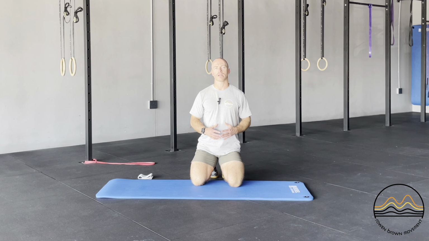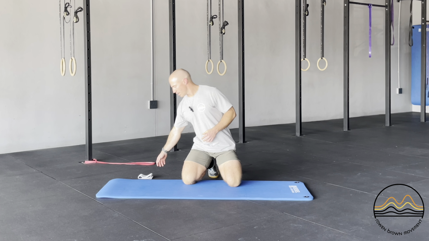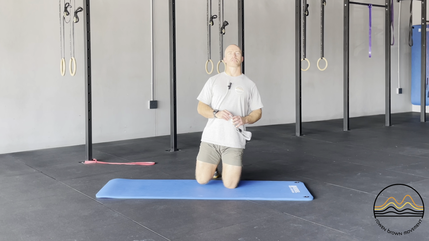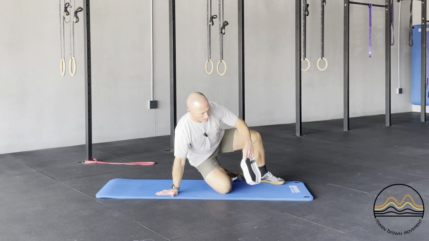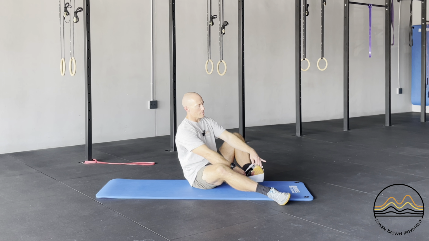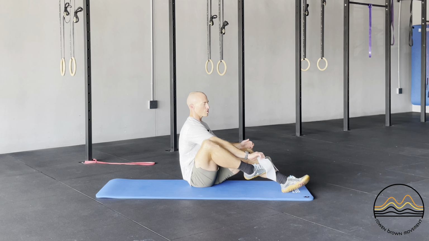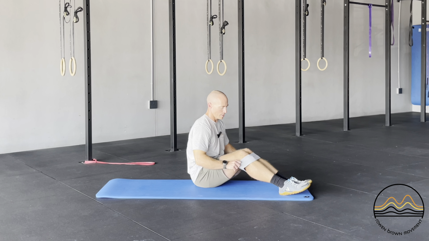Then if you found that stability was more your issue, so it's more of a glute activation problem and therefore the strength of your glutes need to be improved, then we can do one of these two exercises, or ideally you're doing both of them. So use a band and you can place it around your thighs. You can also do this without a band.